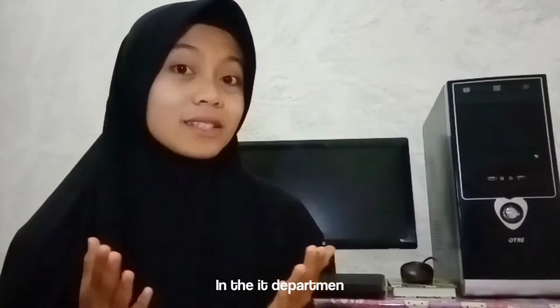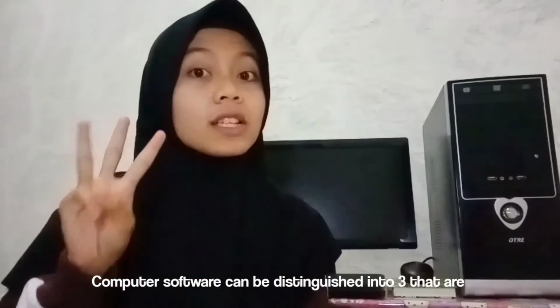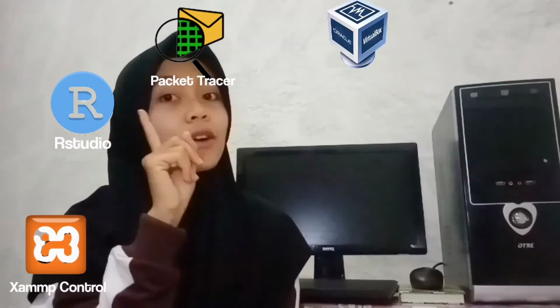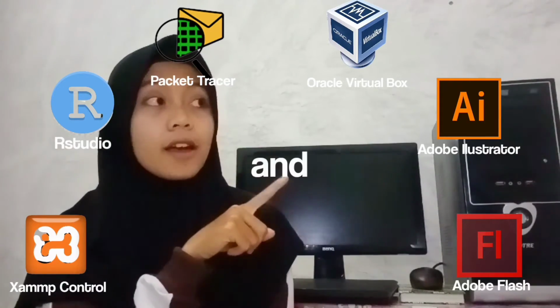In the IT department, computer software can be distinguished into 3 types: 1. Application software, 2. Programming software, and 3. System software. Example number 1, application software: SAM Control, RStudio, Packet Tracer, Oracle VirtualBox, Adobe Illustrator, Adobe Flash, and Photoshop.